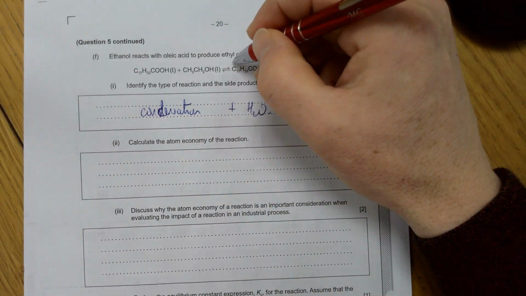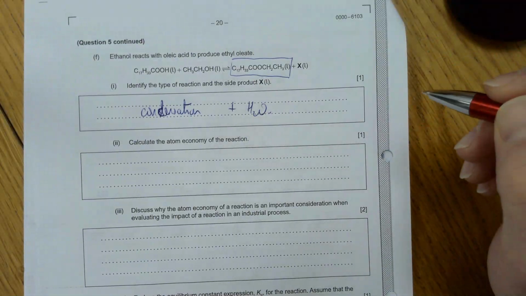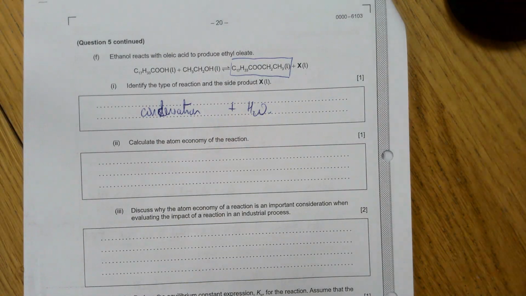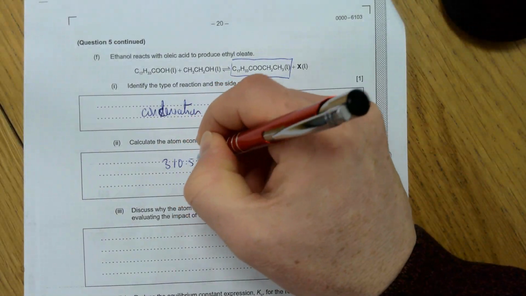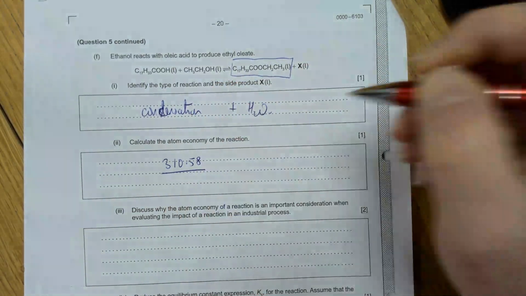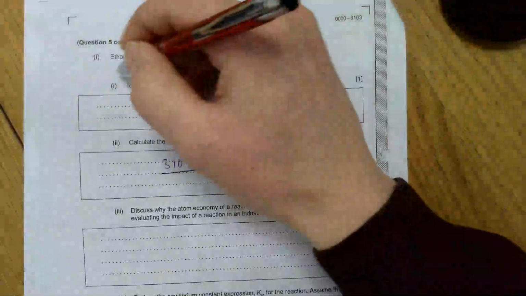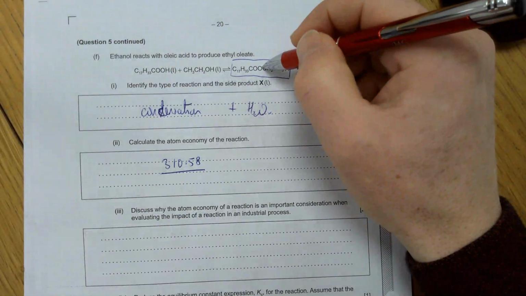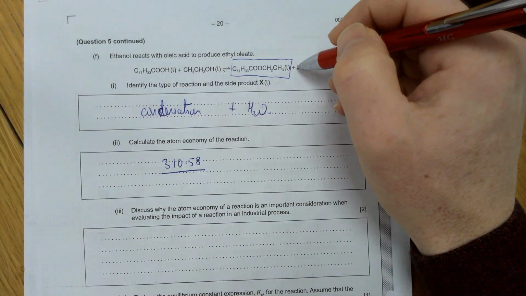The atom economy was a calculation. So for the atom economy, you work out the formula mass of the product you want, which is 310.58. Again, I encourage you to use 2dp, divided by the total formula mass of either all of the products or all of the reactants. It doesn't matter, it's the same thing, but that comes to 310 add 18.02.